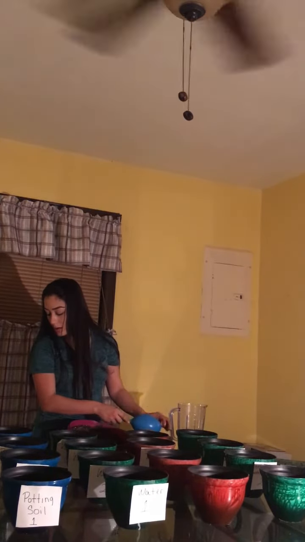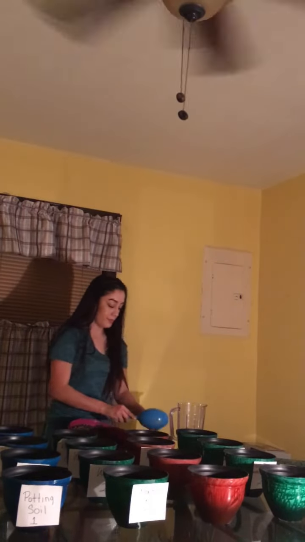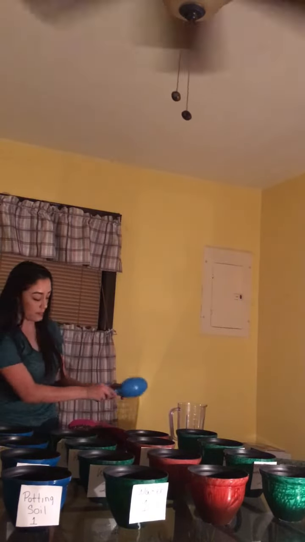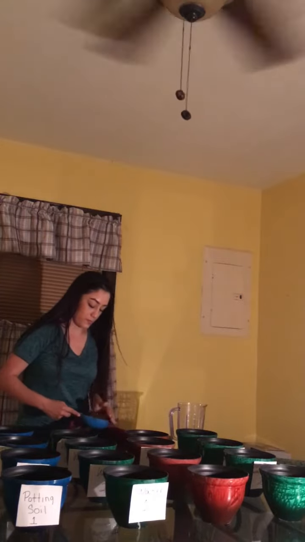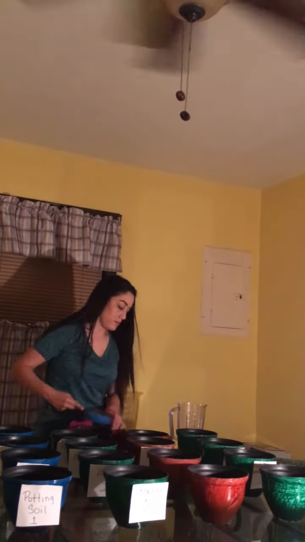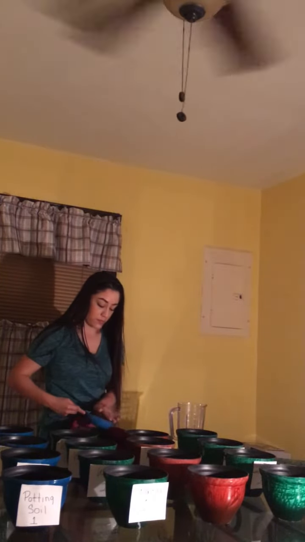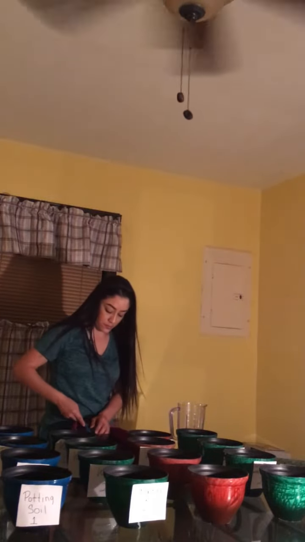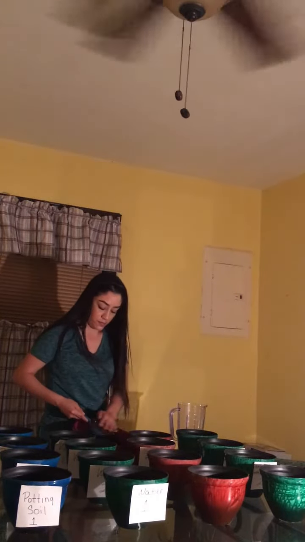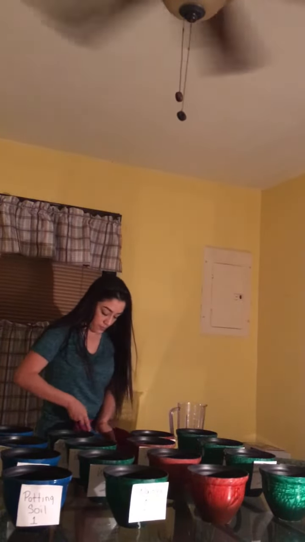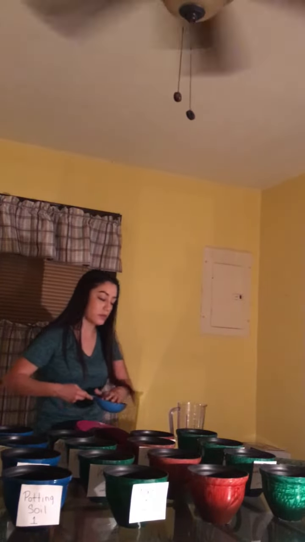Okay, so now we're going to go with our potting soil. Amount, which is 500 milliliters.